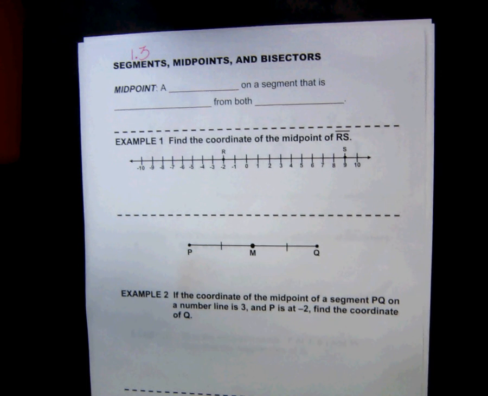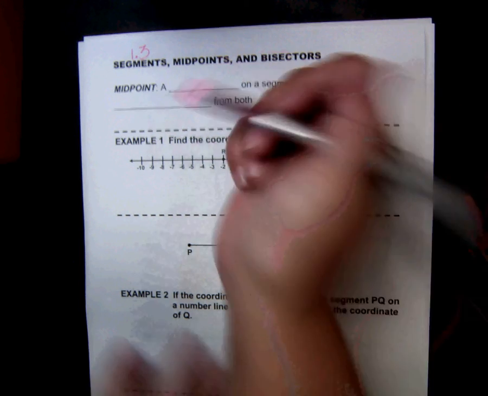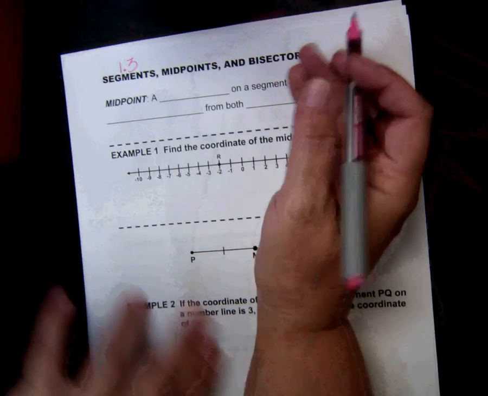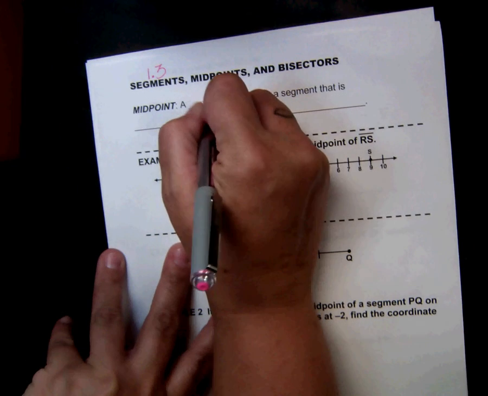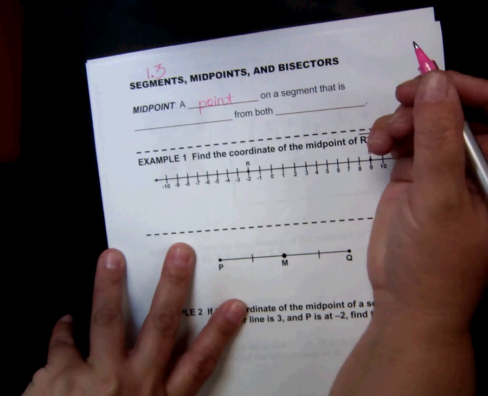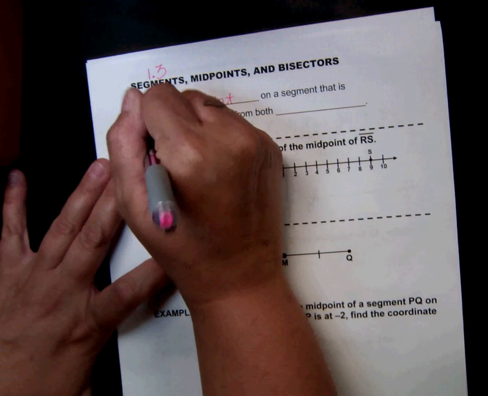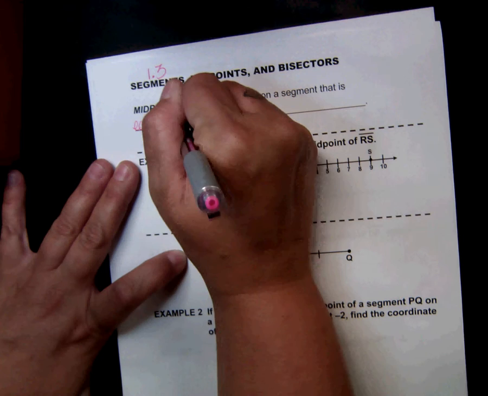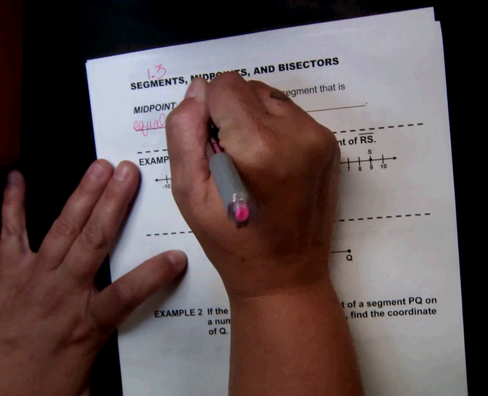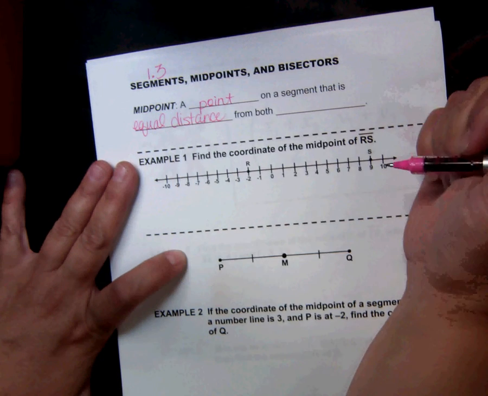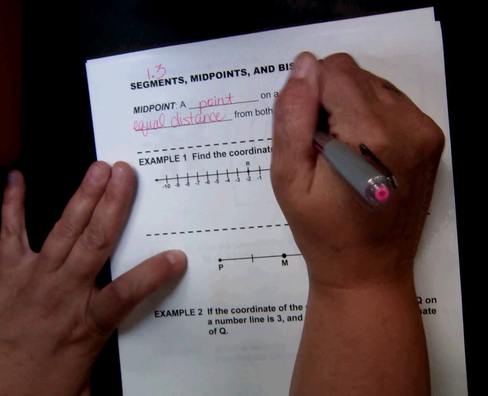Okay, we're going to be talking about Chapter 1, Section 3, which is about segments, midpoints, and bisectors. So, definitions to begin with. A midpoint is a point on a segment that is an equal distance from both endpoints.